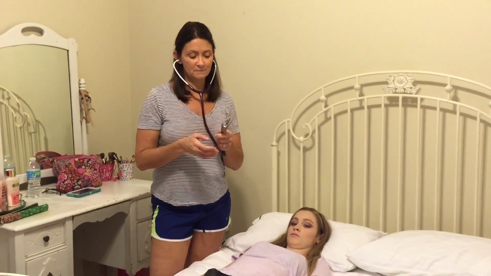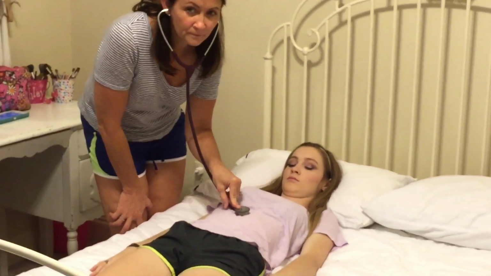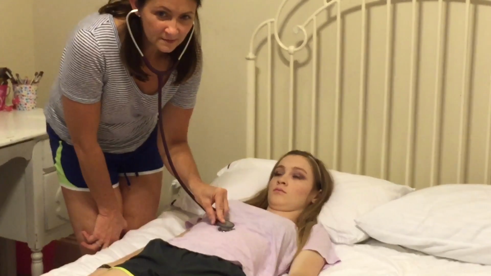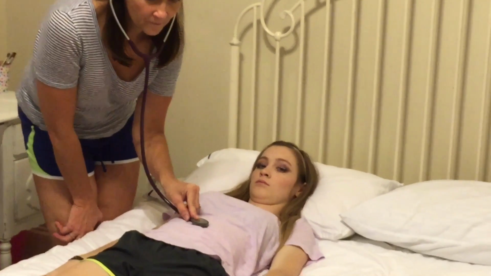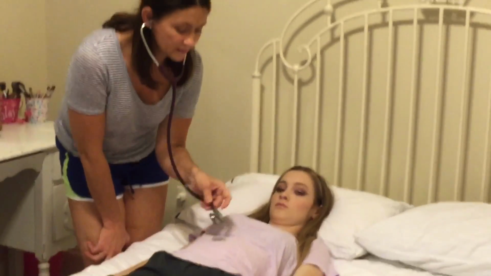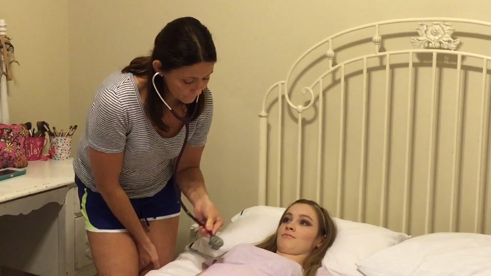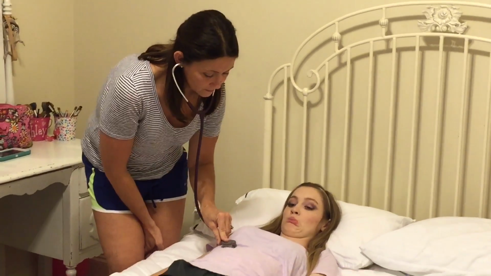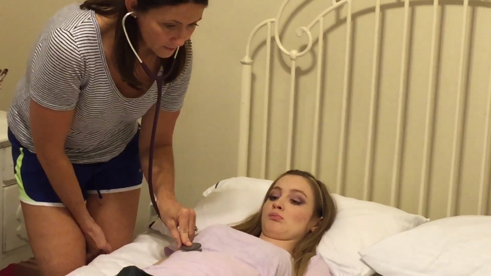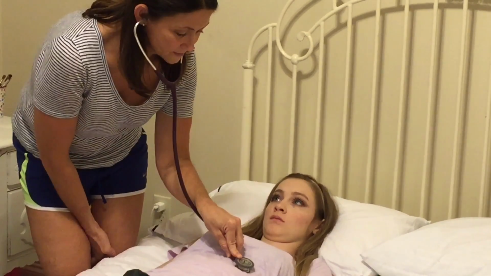My next part of my assessment, I'm going to also use the bell of my stethoscope and listen for the venous hum. This is in the epigastric area and the umbilical areas. The last part of my assessment, I'm going to listen for a friction rub. I'm also using the bell of my stethoscope. Listen in the right upper quad, the liver, and the left upper quad, which is the spleen.